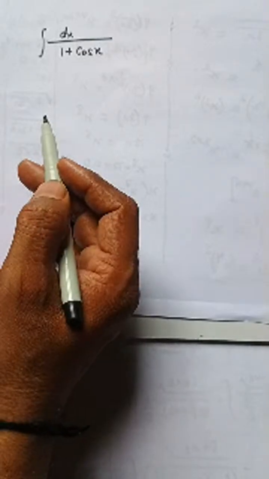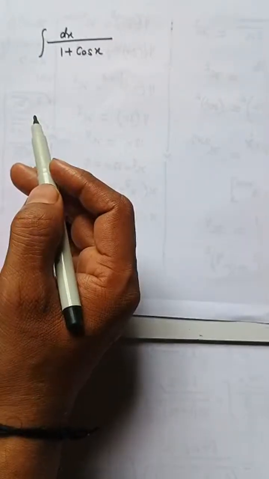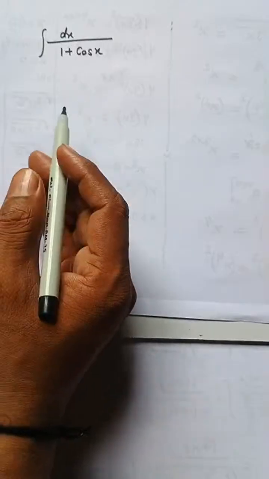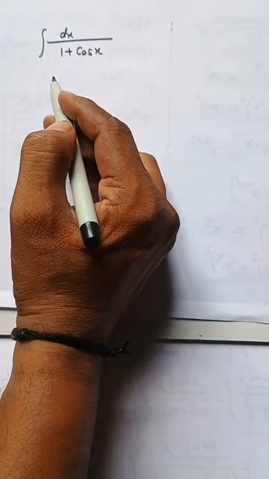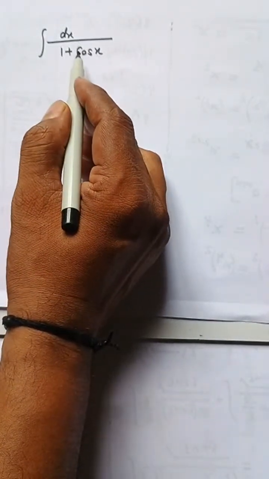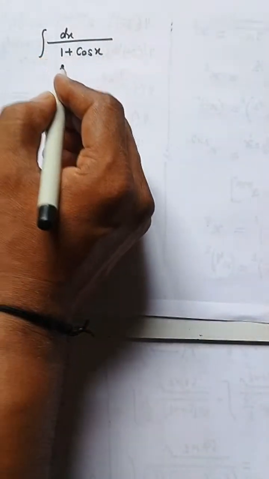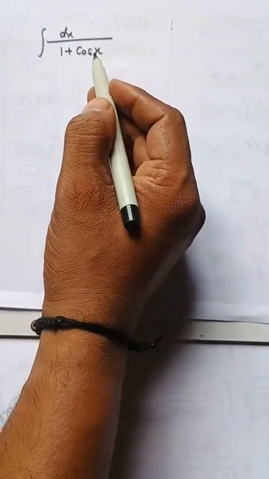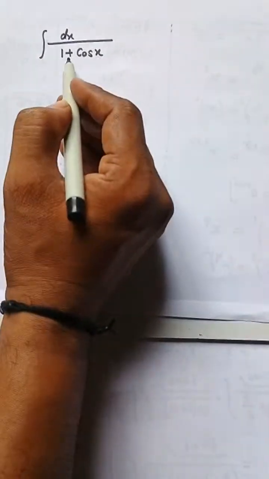Everywhere you will find, whenever you are solving integration related to transformation, this kind of question will be there. I have two techniques to solve this one. You can solve a question any way, but I have two ways here. You see 1 plus cos x in the denominator, and there is no possibility to do this integration directly. So either I can do rationalization, or I can solve this with the help of a formula. I'm just going to use this formula.